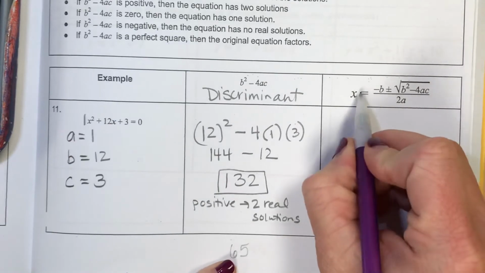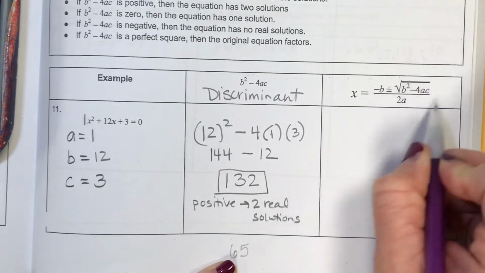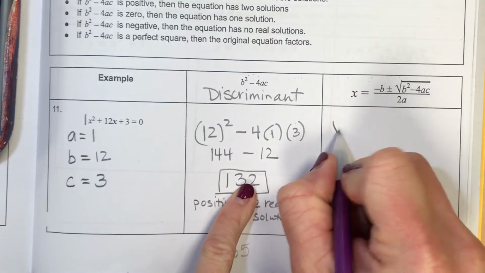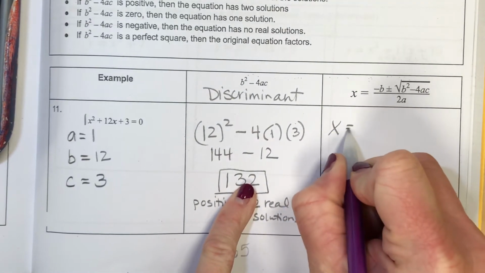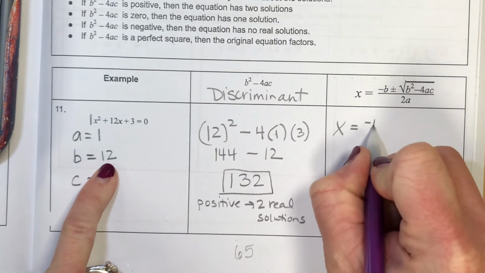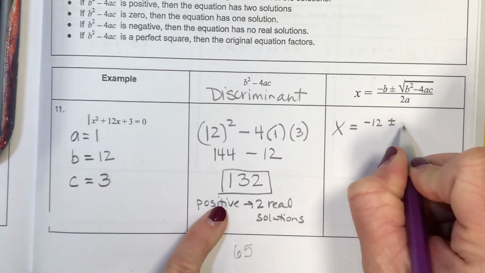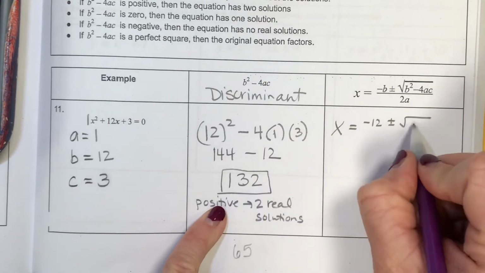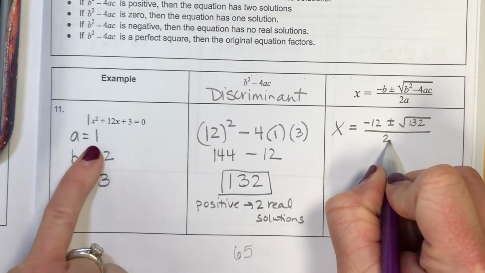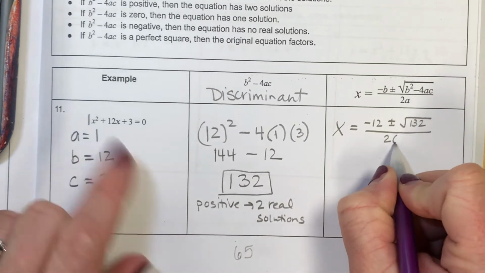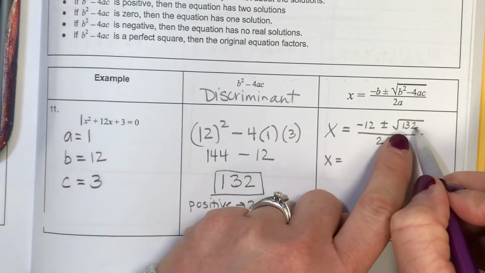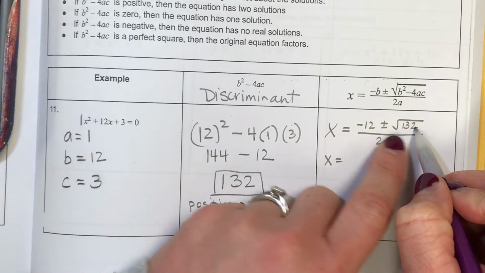Again, I'm going to start filling out my entire formula, and I have a big part of it that we've already solved for. Our solutions are going to be x-intercepts, and I start plugging in the opposite of 12, so negative 12, plus and minus the square root of what we just found, 132. Then we divide by double my a term, and my a term here is 1. First, I'm going to get the decimal for the square root of 132.